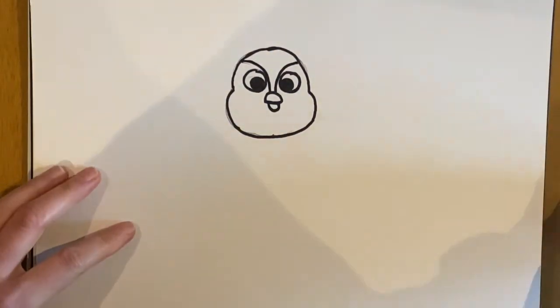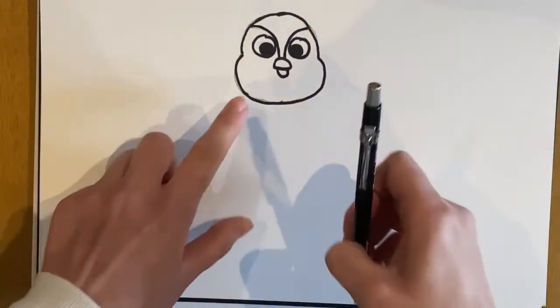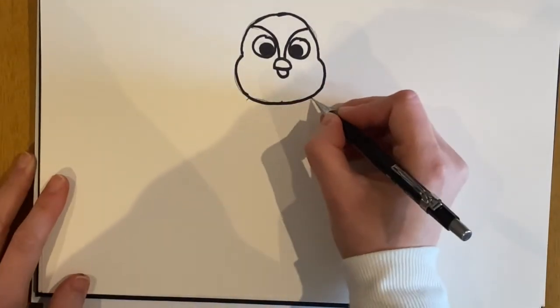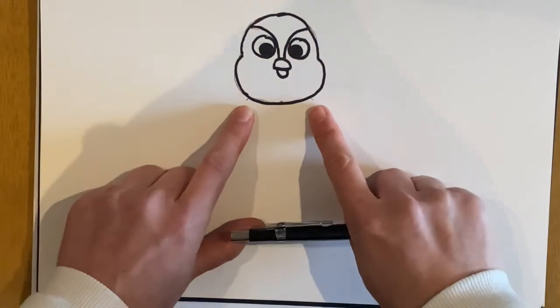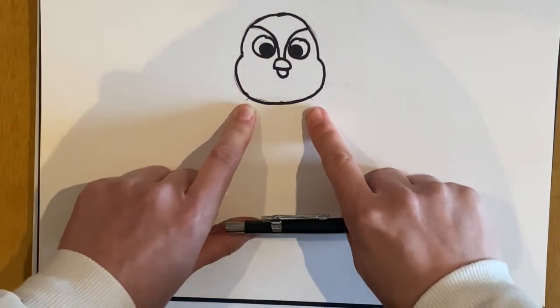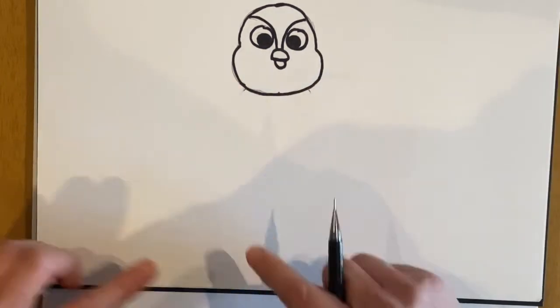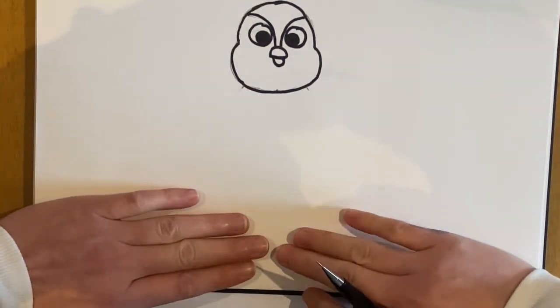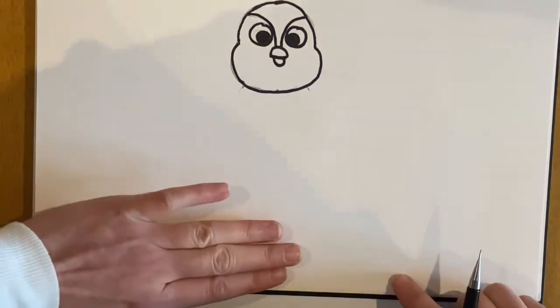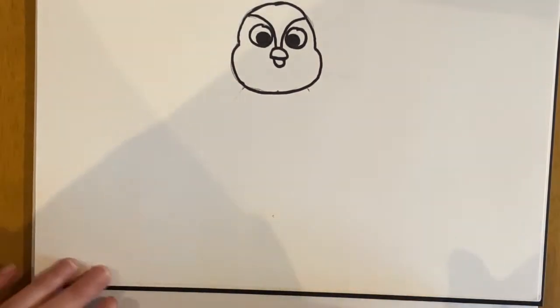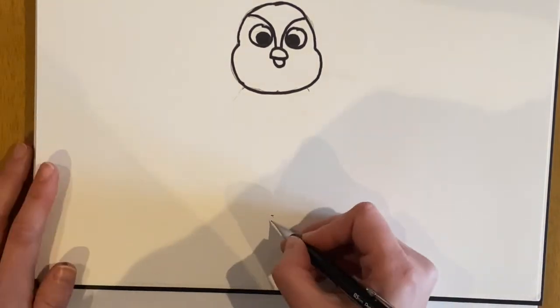Now we need to do the penguin's body. So this is going to be an oval shape. So we're going to start here. You can draw your dots there. Then we don't want to go all the way to the bottom because we need to save room for his feet. So maybe leave 3 finger spaces from the bottom of your piece of paper and draw a dot.